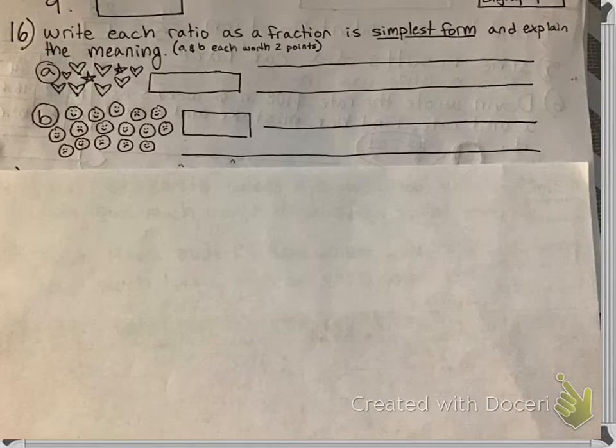Okay, these ones are easy. We write the ratio as a fraction. I want you guys to count this, okay? I want you guys to count the hearts and count the sad faces and all of that. I'll make it easy for you so you can see. We're going to do A first. What's the initial fraction? AKA, how many stars are in the initial fraction? How many stars, Daniel? 2 stars.